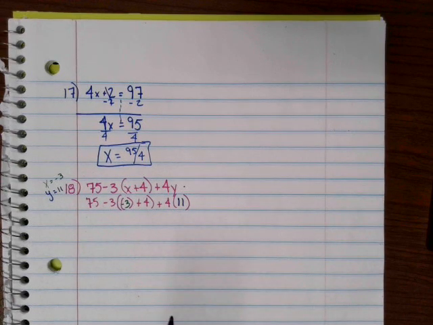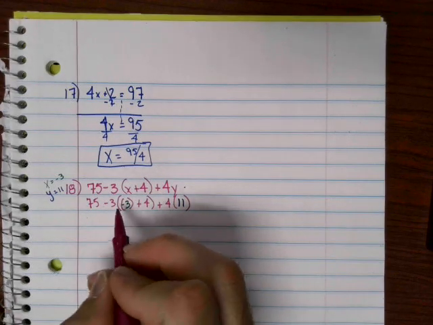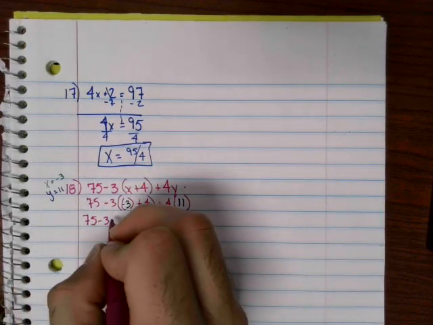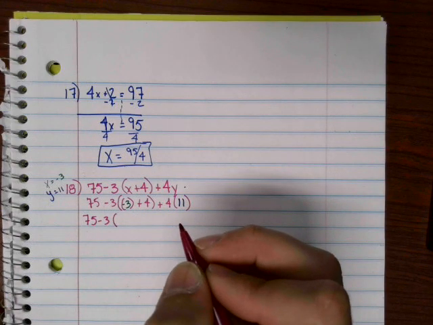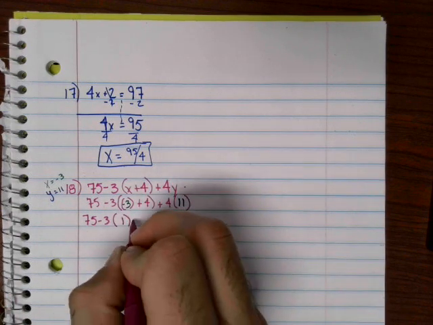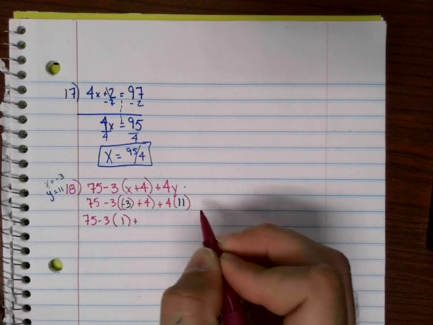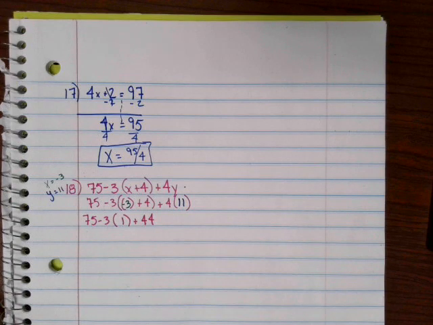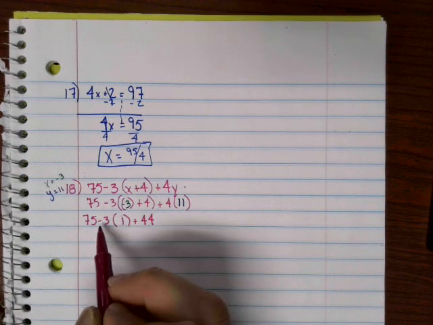It shows you multiplication. Okay, so then you're just going to go through your good old-fashioned order of operations. All right, so inside of our parentheses, negative 3 plus 4 gives me 1. And what's 4 times 11? Then I'm going to have to do my multiplication here.